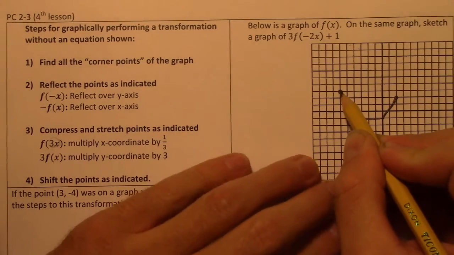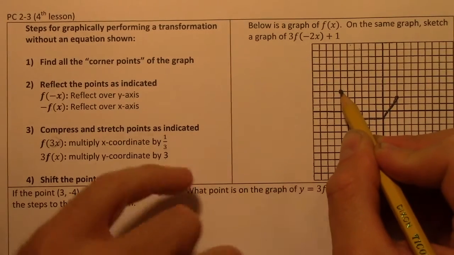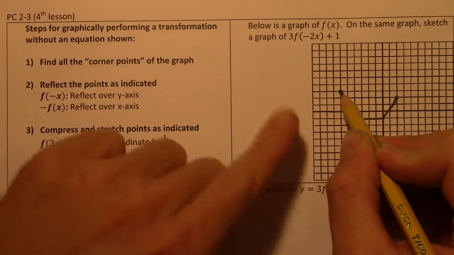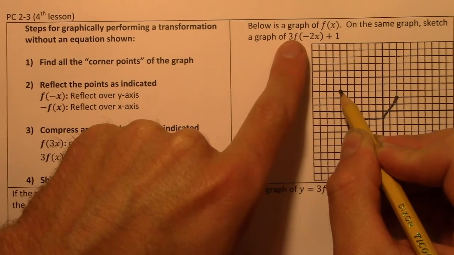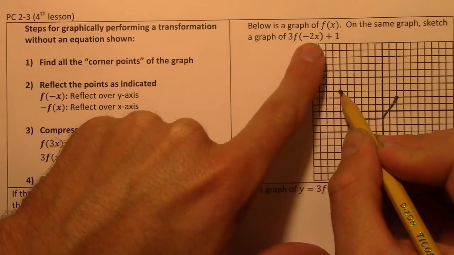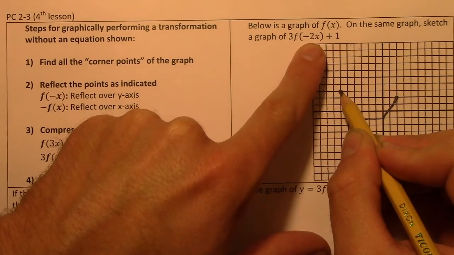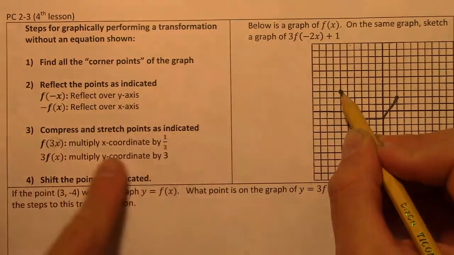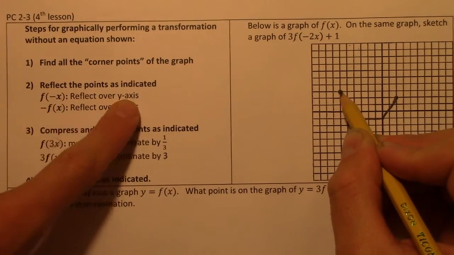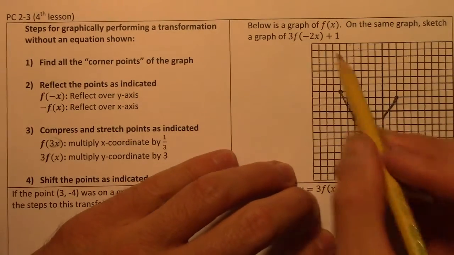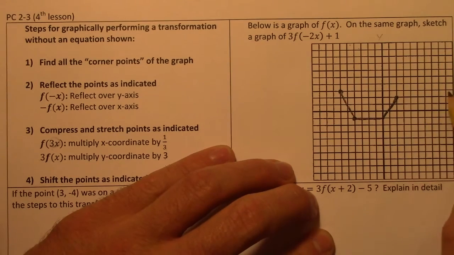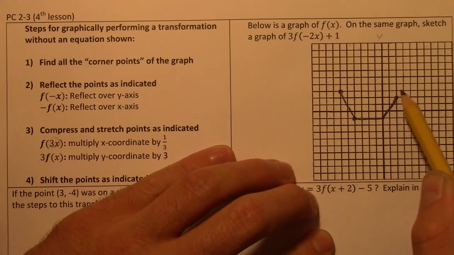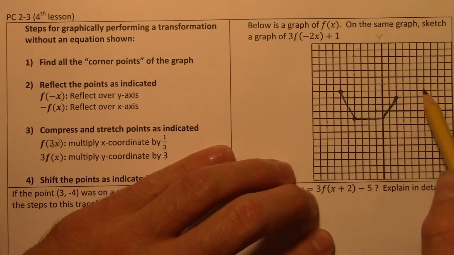All right, we're right here, and I need to reflect the points as indicated. I see that this 3 out front doesn't mean that a reflection is needed, but there's a negative 2 there. So that means I need to reflect it over the y-axis. It says if there's a negative x there, reflect over the y-axis. It's, again, counterintuitive. Here's the y-axis. So I need to go on the other side and over 1, 2, 3, 4, 5, 6. There's where I am now.